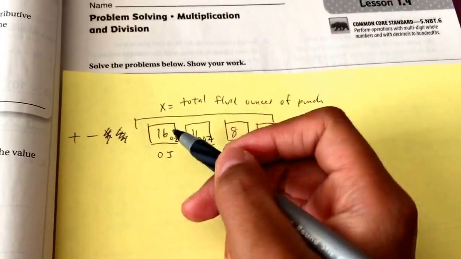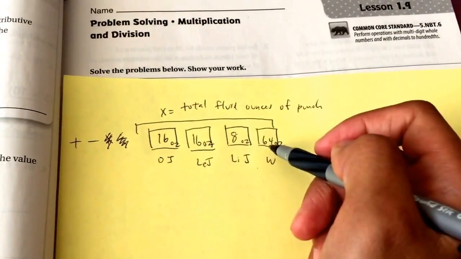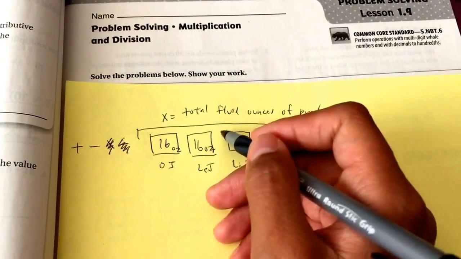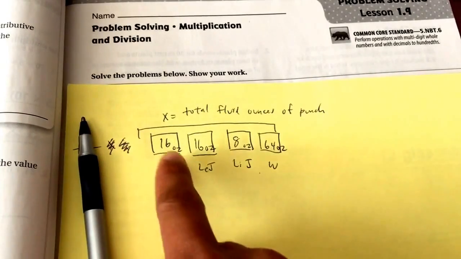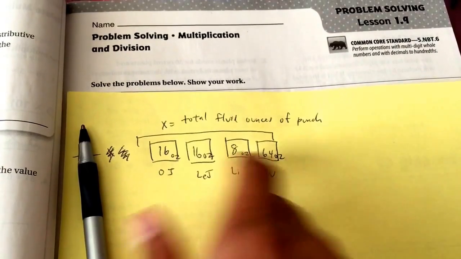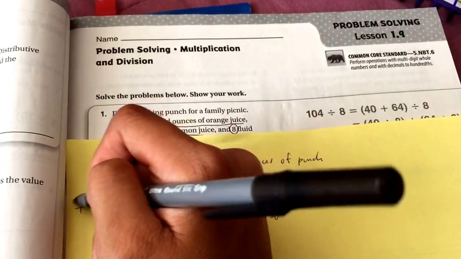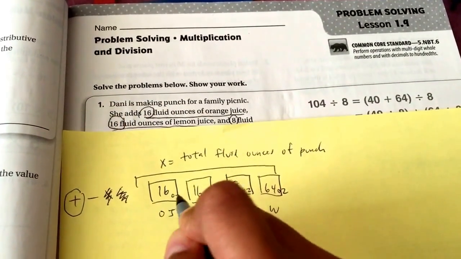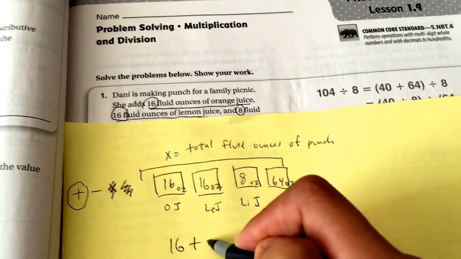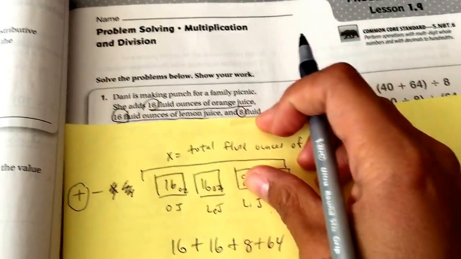Repeated addition, if all of these numbers were 16, 16, 16, 16, then we could probably either multiply or divide, but they're not. Now next, we have to think, are we adding or subtracting? Well, when we look at these numbers, what are we doing to the orange juice? Are we taking the orange juice and then taking away 16 more ounces, or are we adding to it? It says she adds 16 ounces, which is the same as the plus sign, the addition. What we're doing is we're combining it. We're doing 16 ounces and 16 more ounces and 8 more ounces and 64 to find the total.